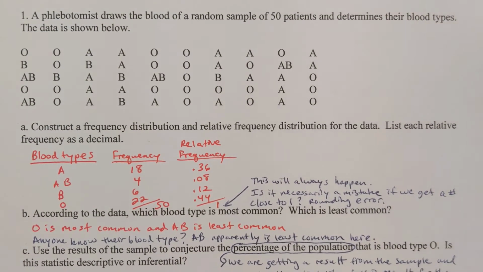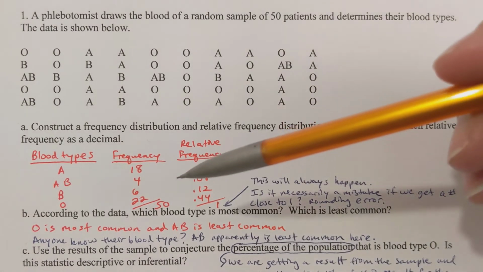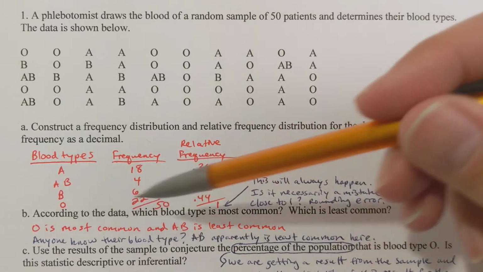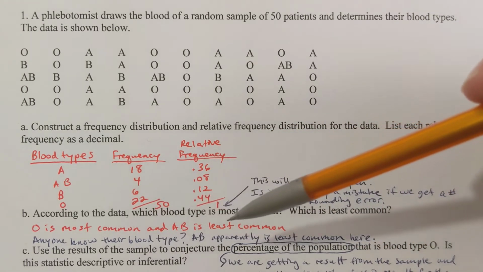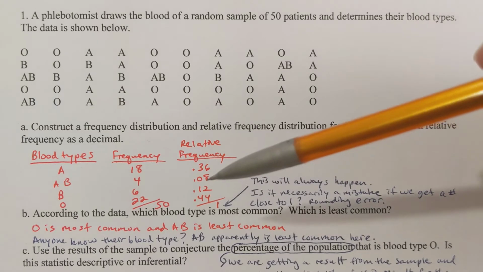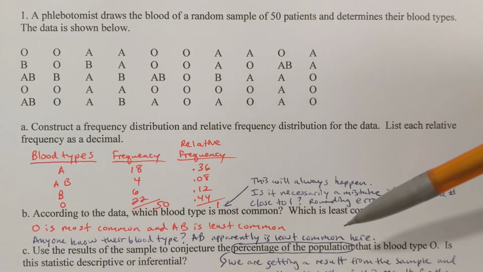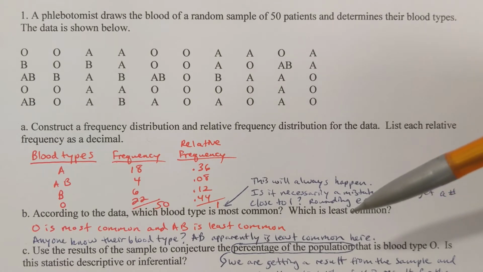Part B, according to the data, which blood type is most common and which is least common? Okay, so we can see from our distribution here that O is most common and blood type AB is least common. Okay, anyone know their blood type? AB is the least common one here, and that in general is true.